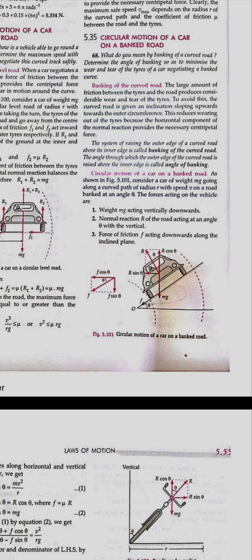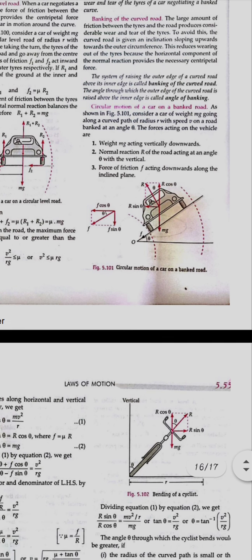Now, circular motion of a car on a banked road. If a system is raising the outer edge of the curve above the inner edge, it is called banking, right? We do this with bikes also. So we have to find the banking angle, that is, for a banked road, what will be the velocity and the angle of banking. When the outer edge of the curved road is raised and the inner edge is lower, the angle the road makes with the horizontal is said to be the angle of banking.